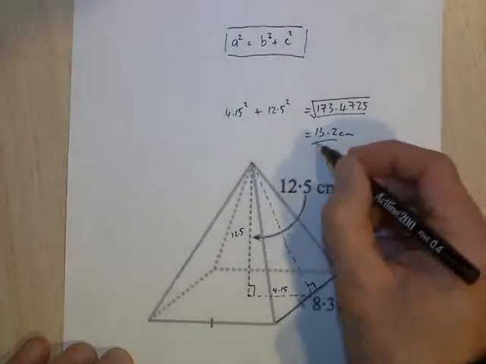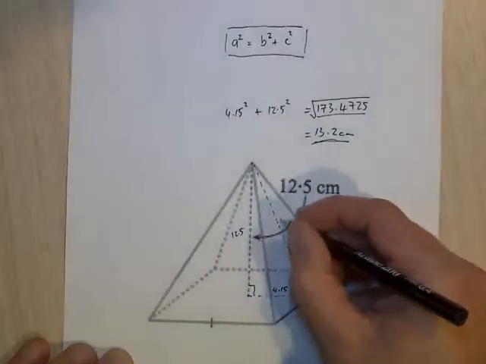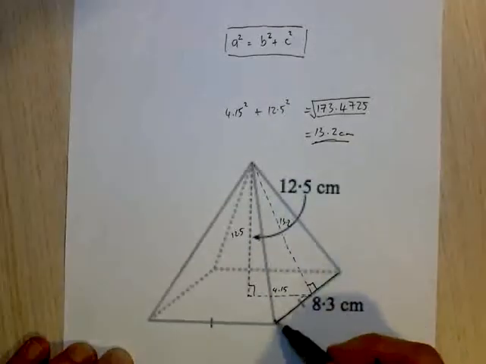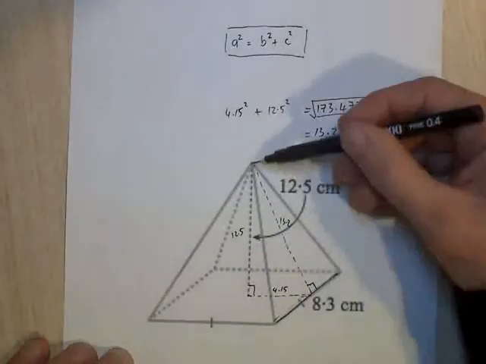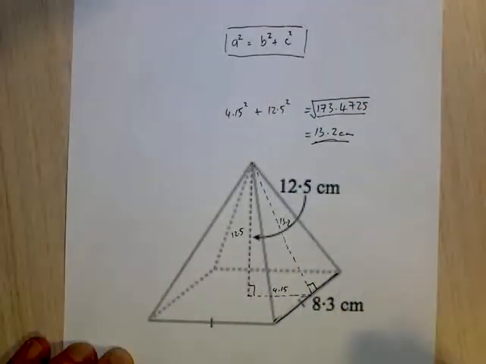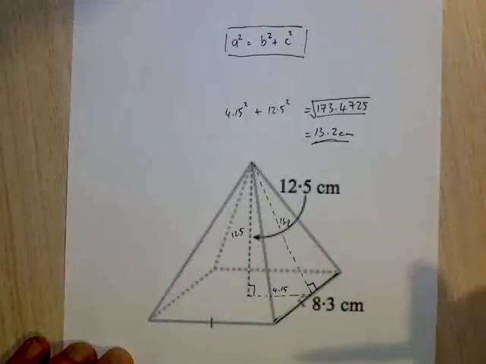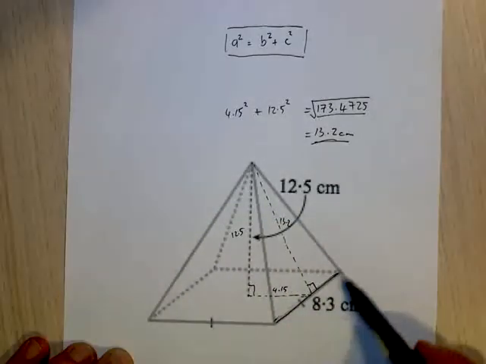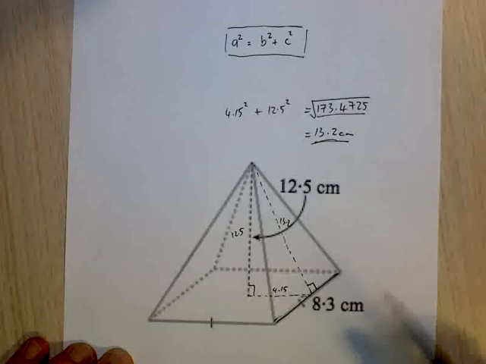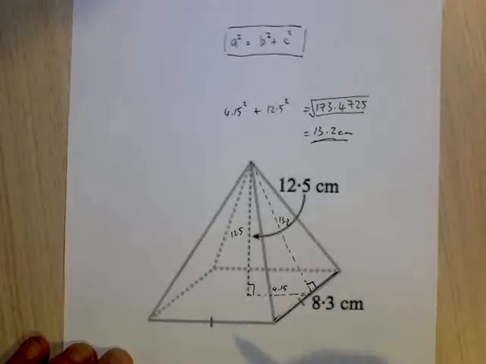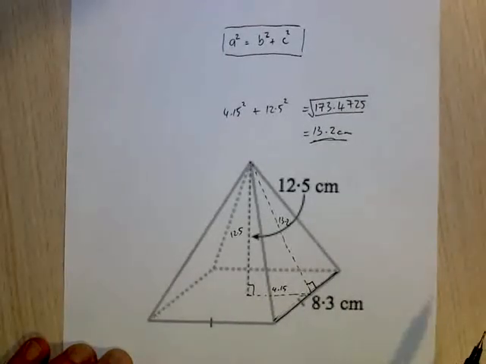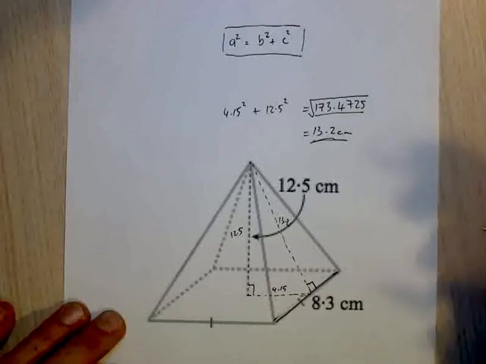Now that we have 13.2, we can use 13.2 and 8.3 for our perpendicular height and base for our triangle. We then use that to calculate the area of that triangle. We know that the 4 triangles are the same, and then we add on to that the 8.3 squared, or 8.3 times 8.3. Hope this helps in regards to some of the questions in your books.